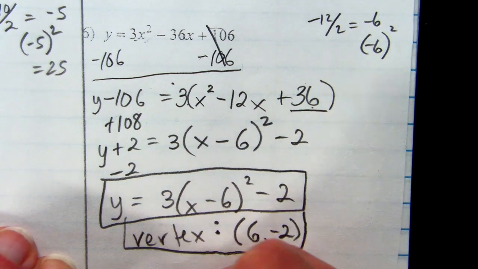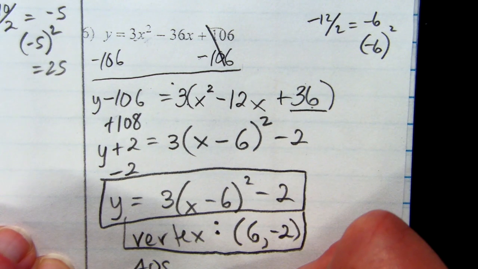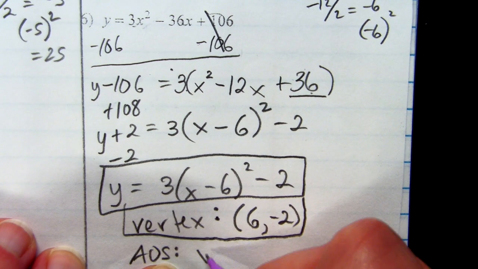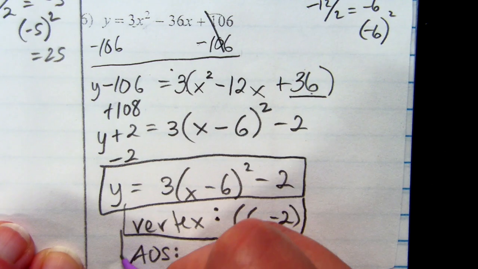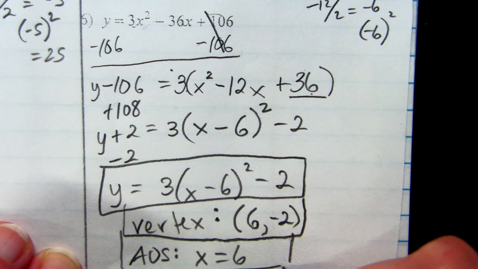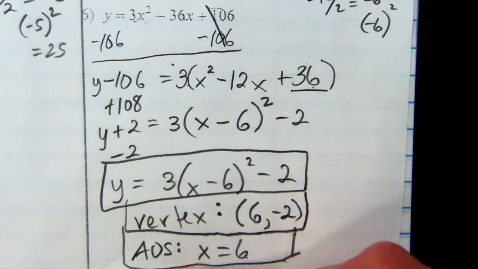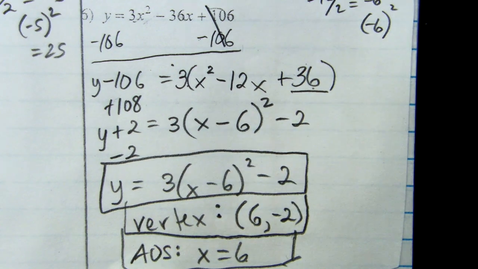What's my axis of symmetry? 6. Nope, I can't just write down 6. What do I have to write down? I have to write x equals 6. And next year, if they're sideways, it'll be y equals, and so it's super important that we have that correct.